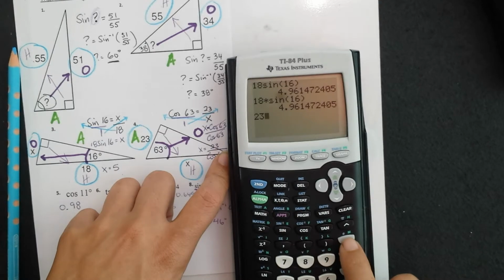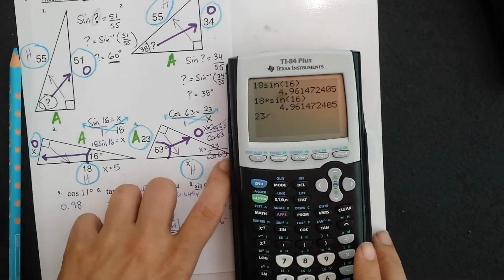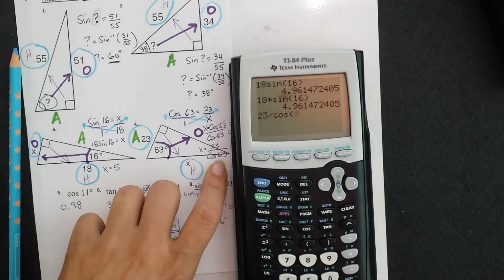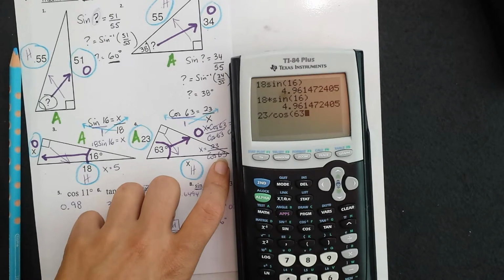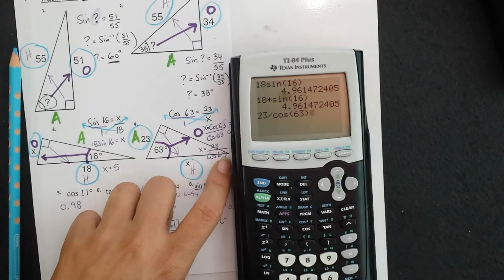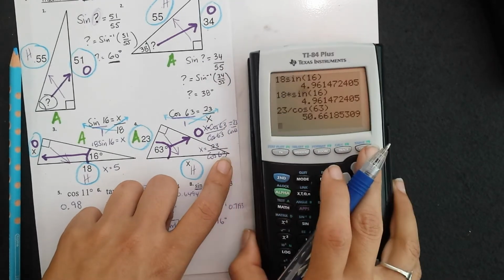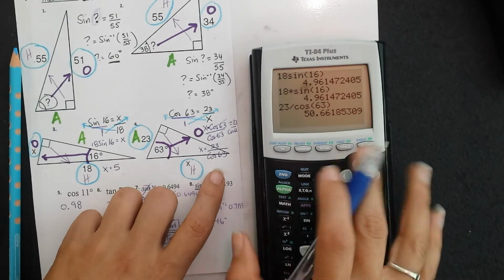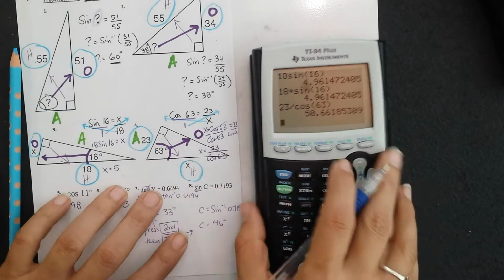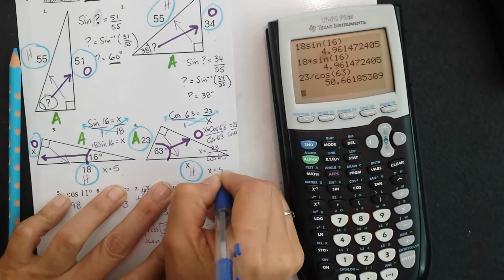See how it was over cosine 63? Make sure you close the parentheses. So 23 over cosine 63. Enter. To the nearest tenth, 50.7.